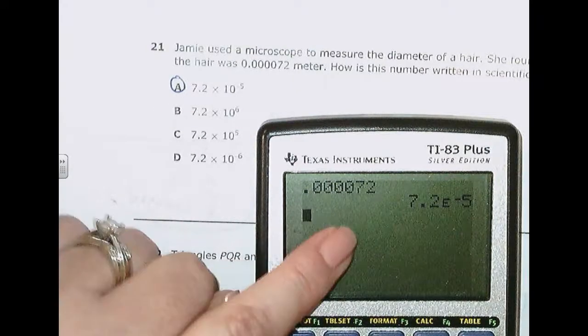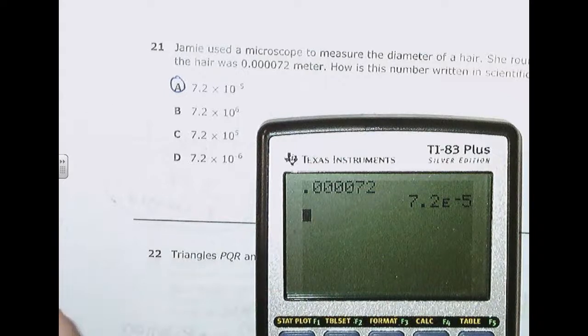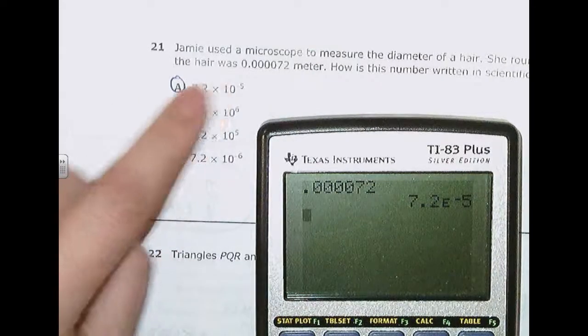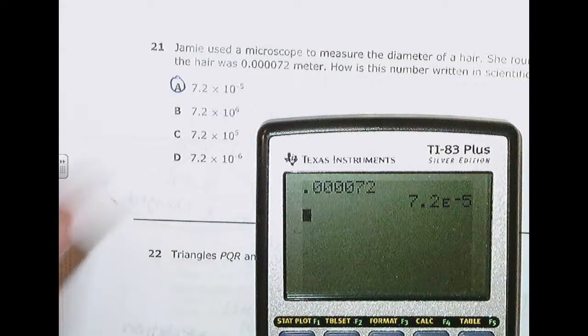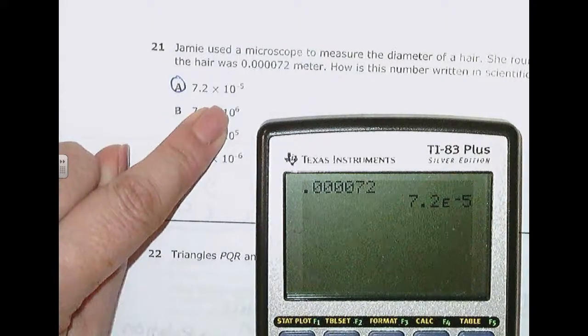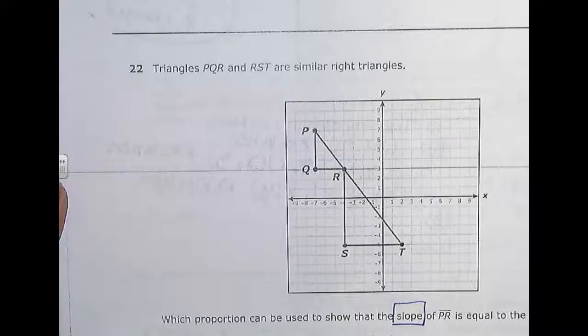So 7.2, because it has to be less than 10, and they're all 7.2s. That's a -5. That's a -5. The rest of those are wrong. By the way, the zeros are on the left. It has to be a negative. So those are really wrong. Answer's A. Next question. Question 22.